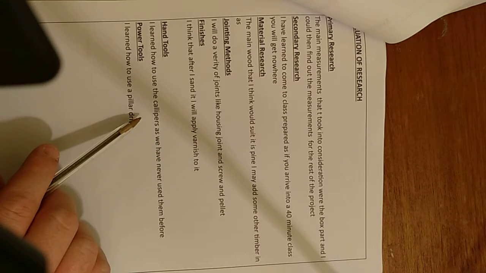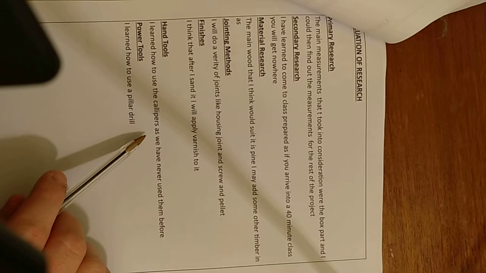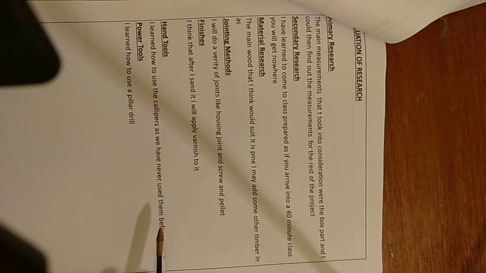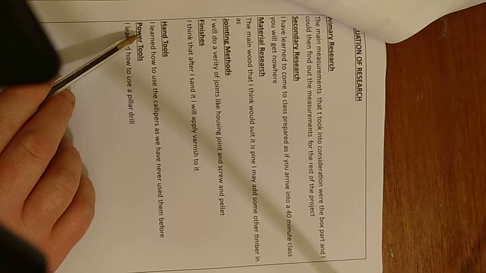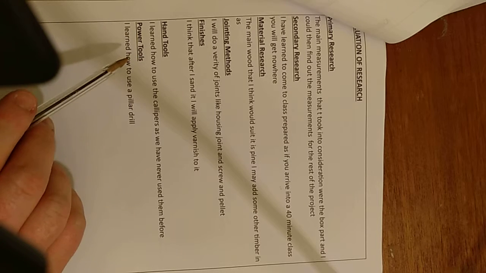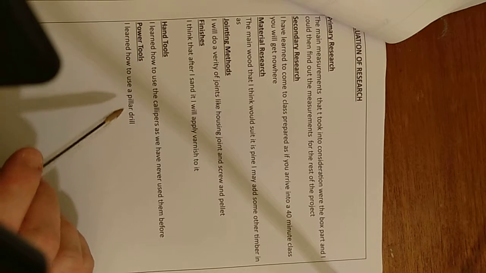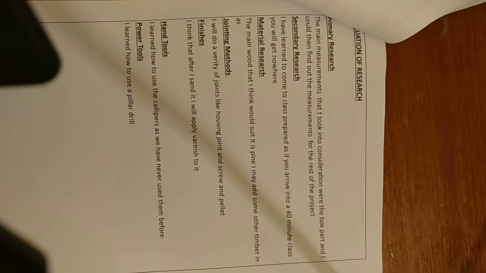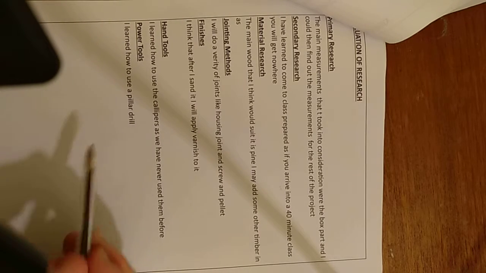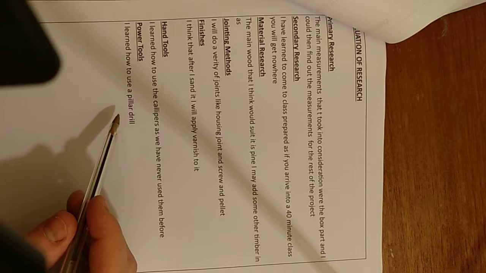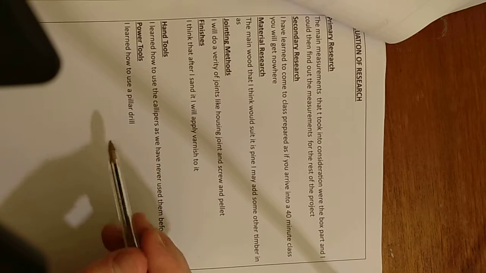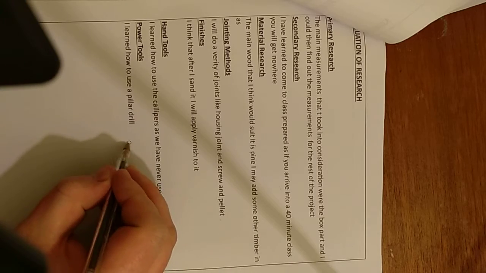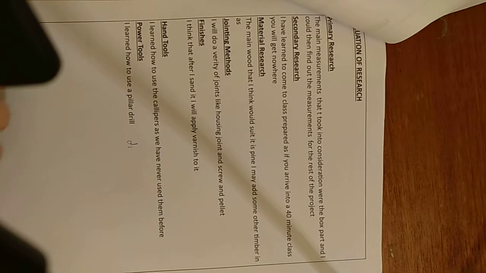Hand tools, right. Learn to use calipers. No, you didn't learn. You're going to learn. You've learned nothing yet. So I need to learn how to use them. I have never used the calipers before. I'm going to learn how to use that. Pillar drill. I am going to learn how to use a pillar drill because I need to do some vertical drilling. So this is all done before you did anything.